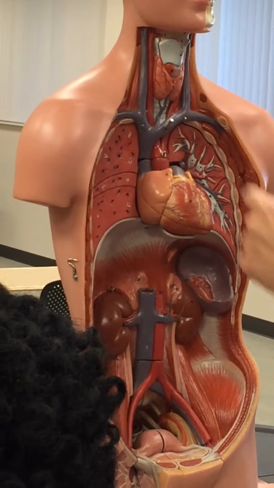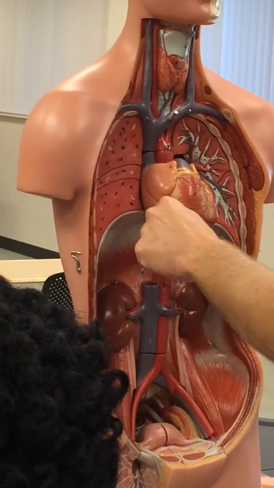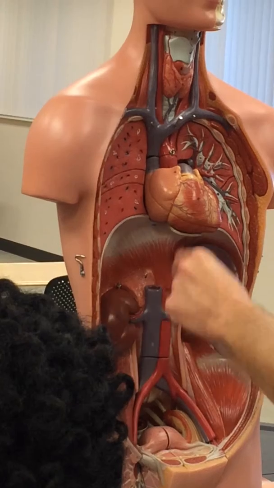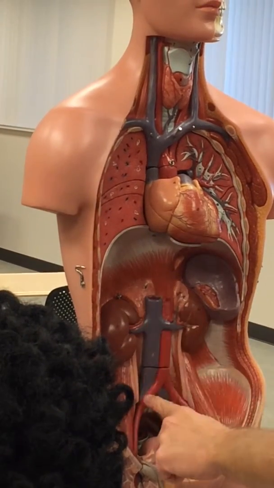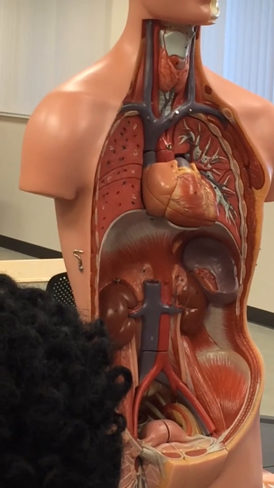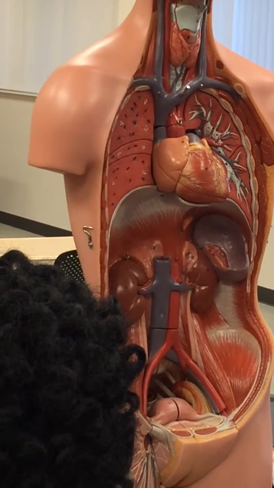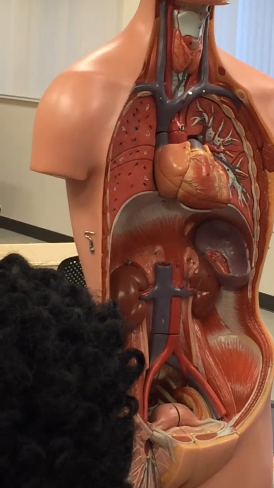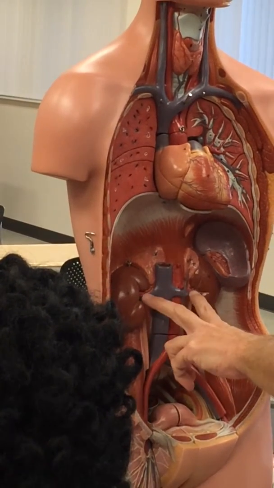Okay. Now, we know that the blood is coming up to the heart from the abdominal cavity and legs through the inferior vena cava. So that's this big vessel right here. Okay. Well, it turns out you have to get blood from the kidneys. So the veins that come from the kidneys are renal veins. Okay, so there's two of those right here.